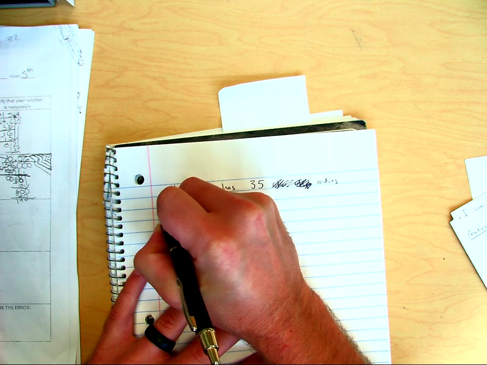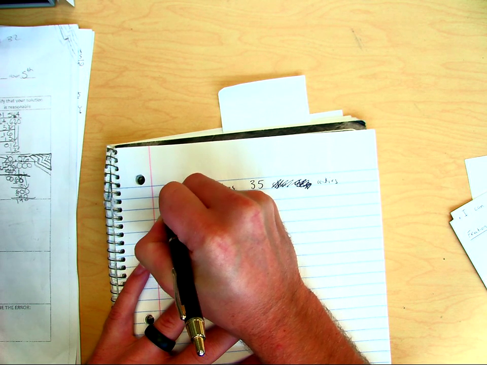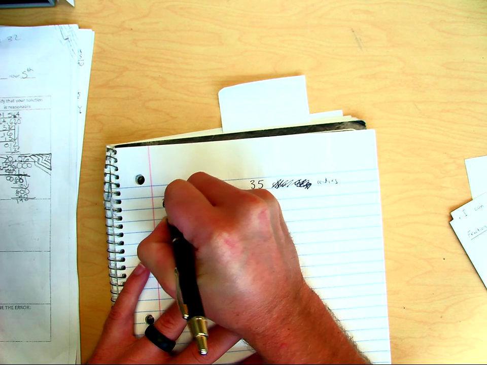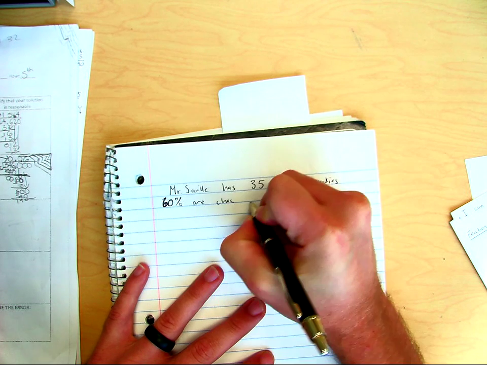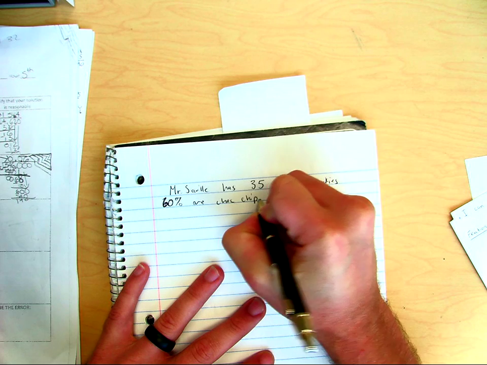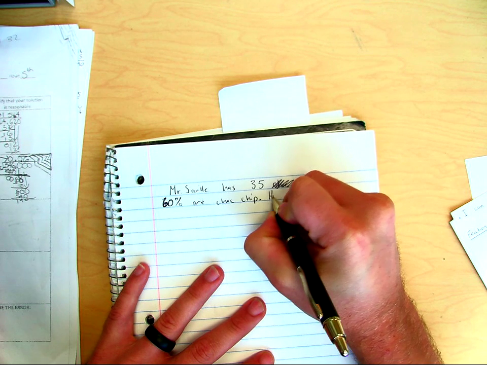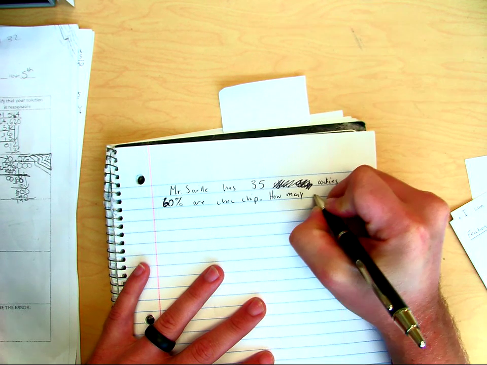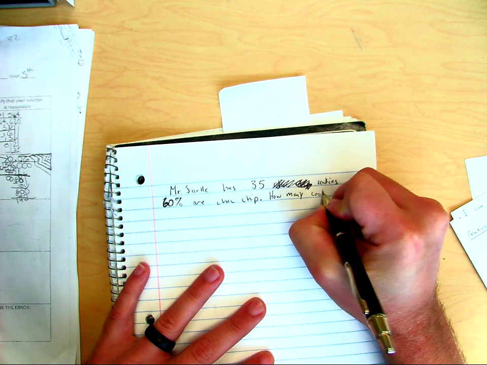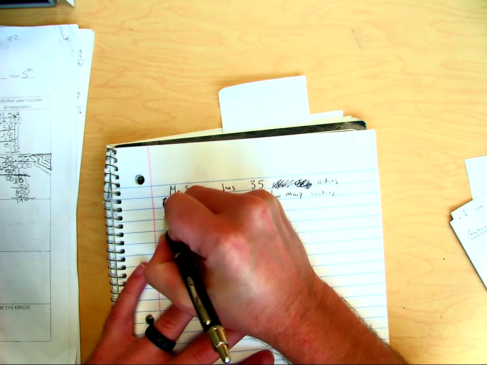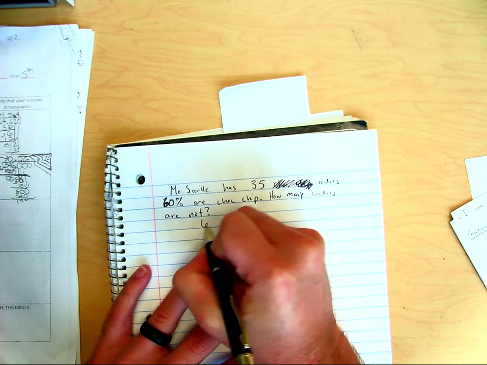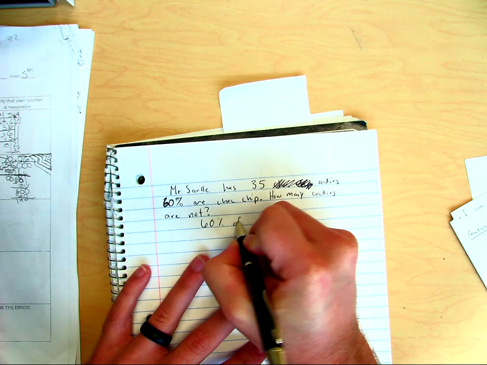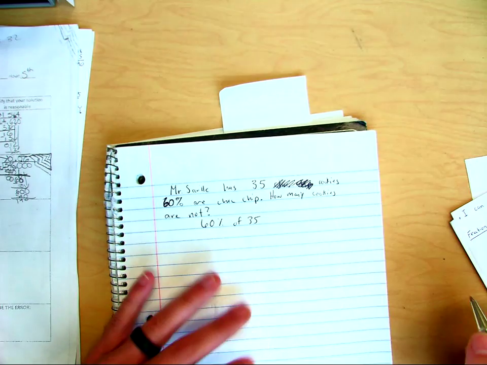No, let's go 60% are chocolate chip. How many cookies are not? So we know 60% of 35 is chocolate chip.